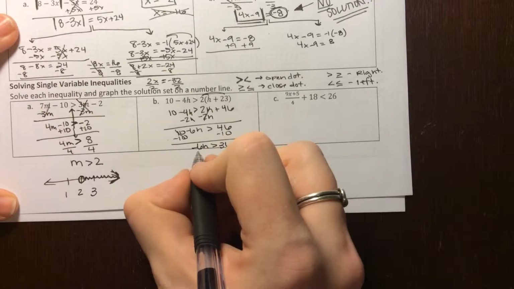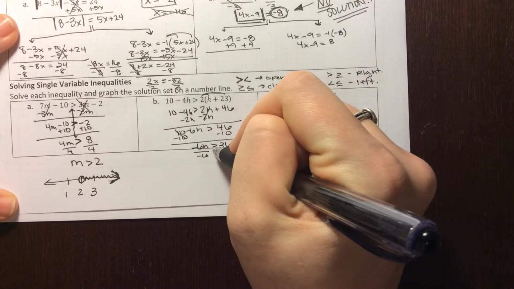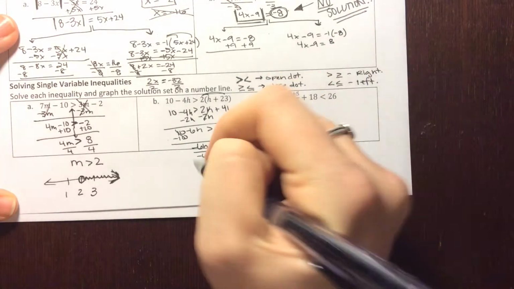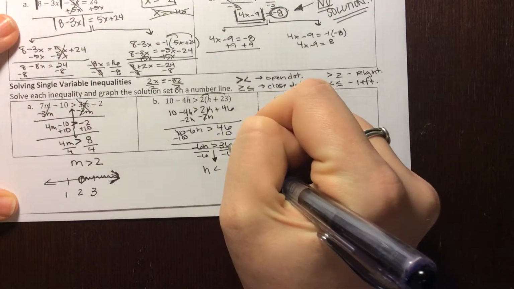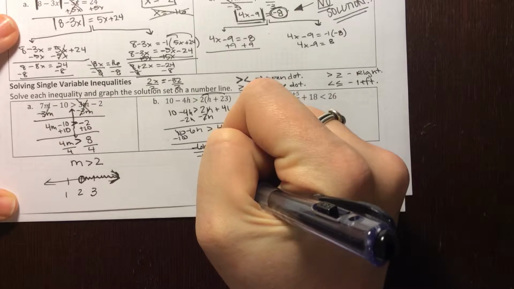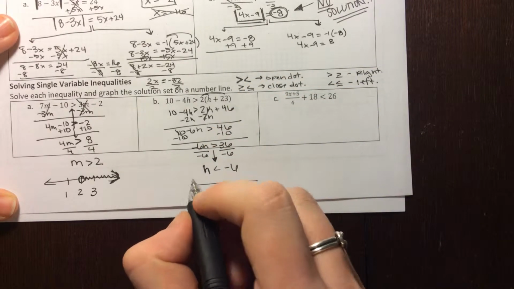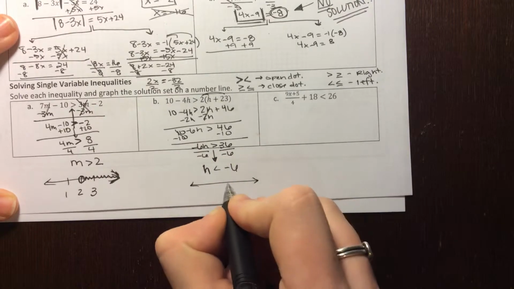From here, you divide by negative 6, divide by negative 6. When you divide by a negative number, your sign flips. So we have h is less than 36 divided by negative 6, which is negative 6. There's your inequality.